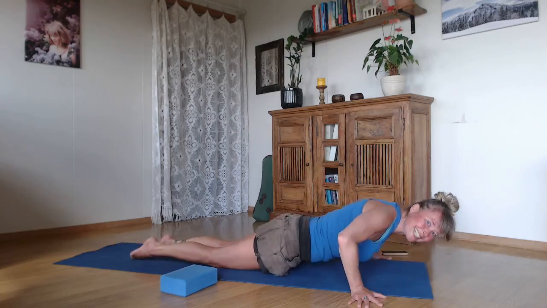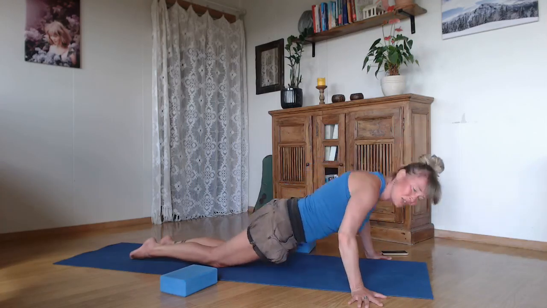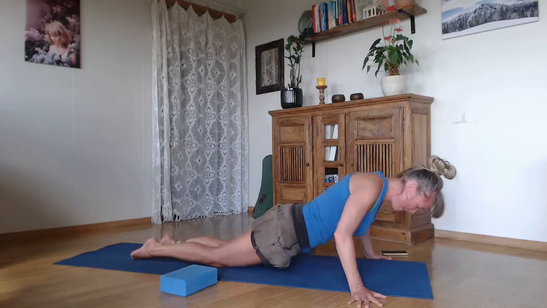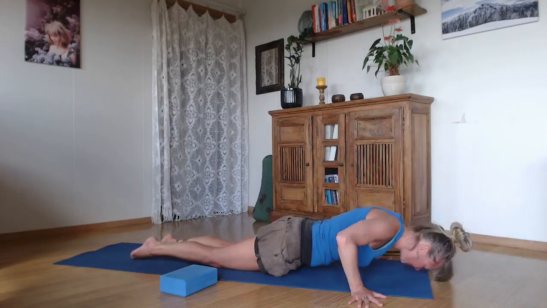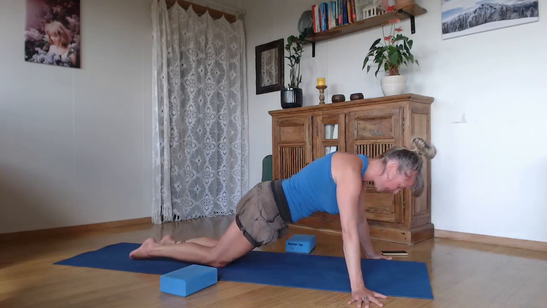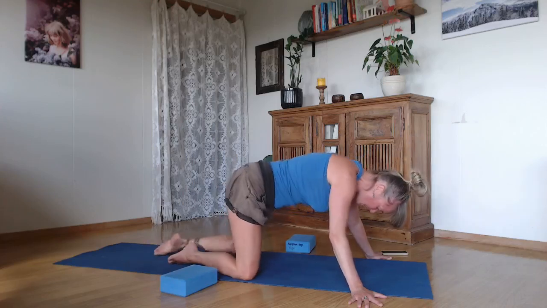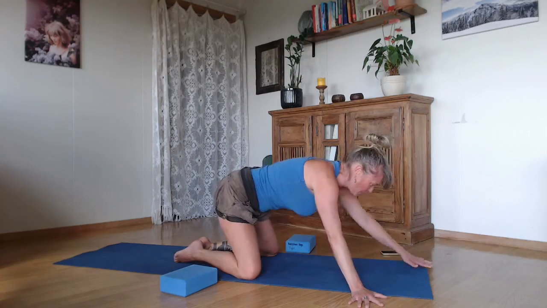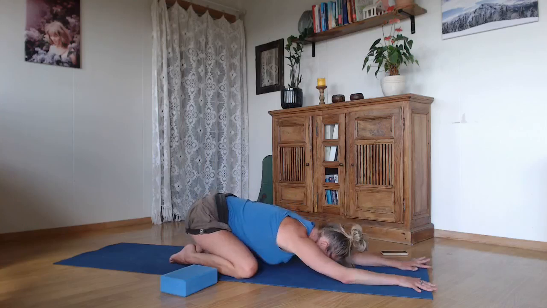Three, two, last one. Ooh, feeling that. Child pose, knees to the edge of your mat, arms to the front, and relax your head.